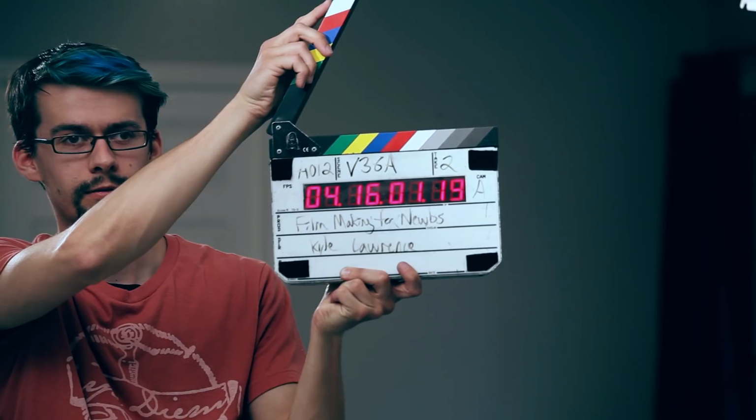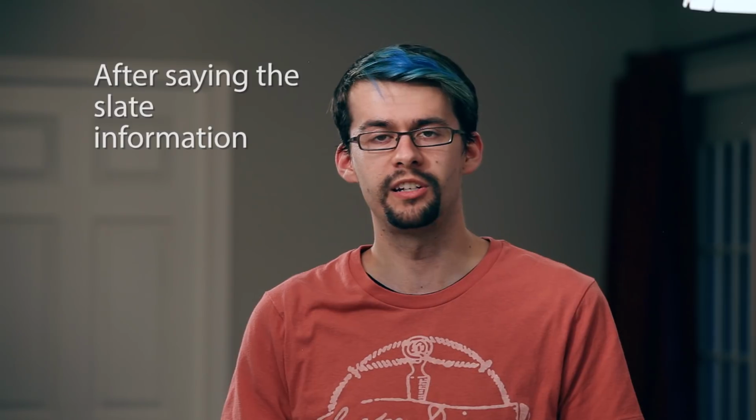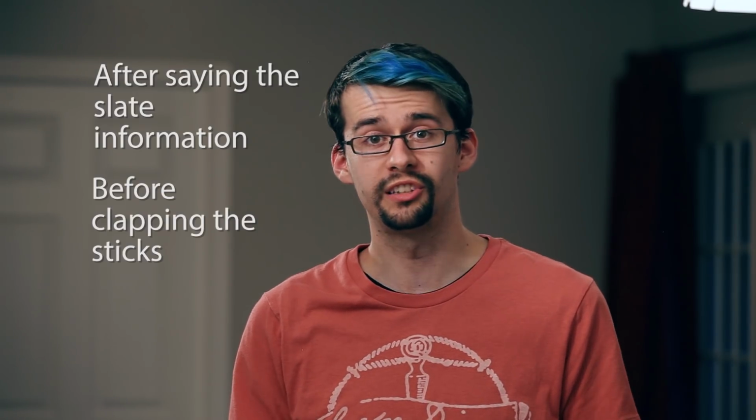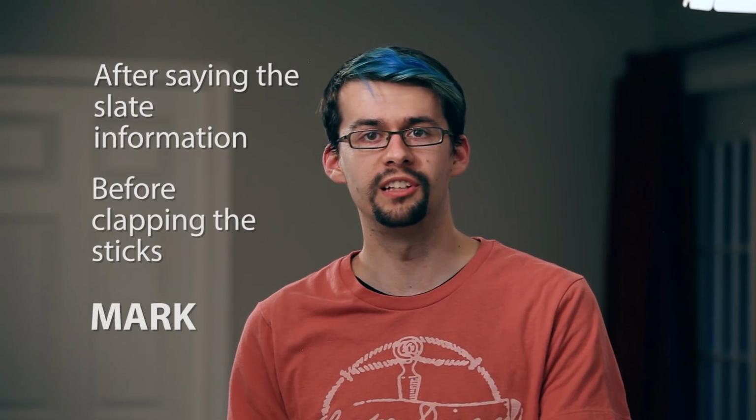Once the first AC has confirmed that the camera is rolling, this is your cue to call out the slate information. Visual 36 Apple, take 2, A mark. This way, the slate information is also recorded into the audio file in an audible format. Say the scene and the take only. After saying the slate information and before clapping the sticks, you should say the camera designation followed by the word mark. If A camera is the only camera rolling, you do not need to say A, you can just say mark. You should say the camera designation such as A mark, slap it. Then on B camera, say B mark, slap it.